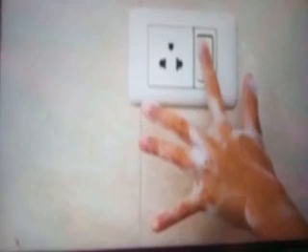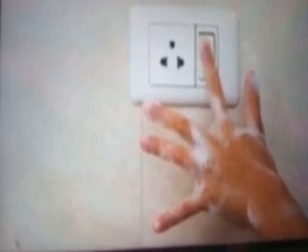Why? Because the electricity will leak. Fifth point, beyond the reach of children. The electrical sockets are kept away from the reach of little children, as the children don't know the dangers of electricity. So these are the 5 safety points.